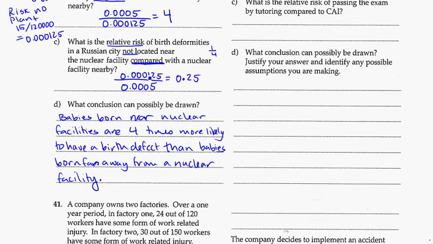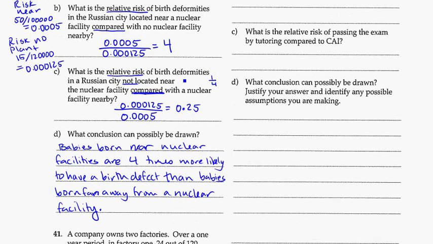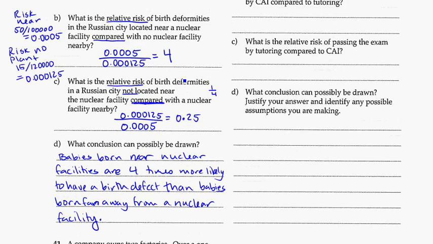I could have easily said, using this information here, that babies born near... Oh, I did it wrong, didn't I? Nope, just kidding, I got it right. So this was using part B with that 4, and here I'm saying those that are located near compared to those that are not located near. So here we're starting with near, comparing it to those that are far away. So that again was that they were 4 times more likely.